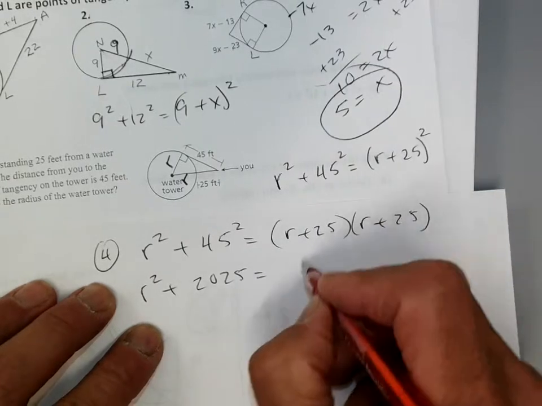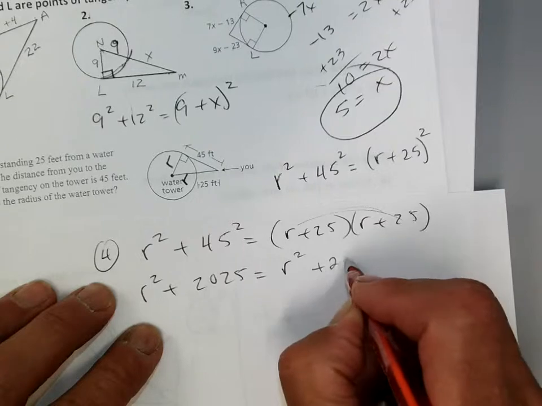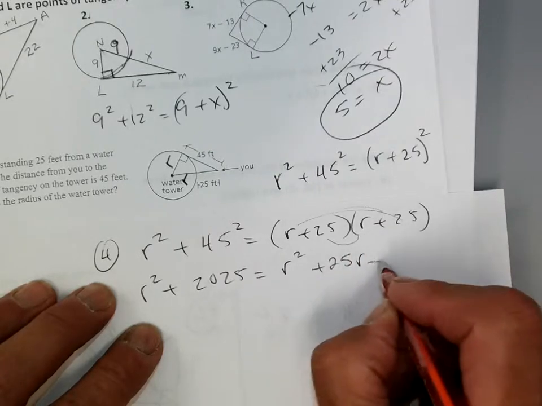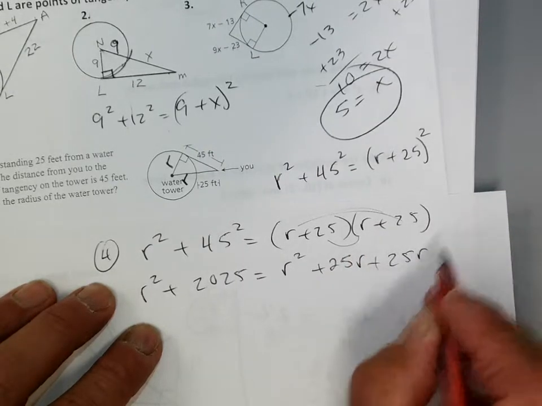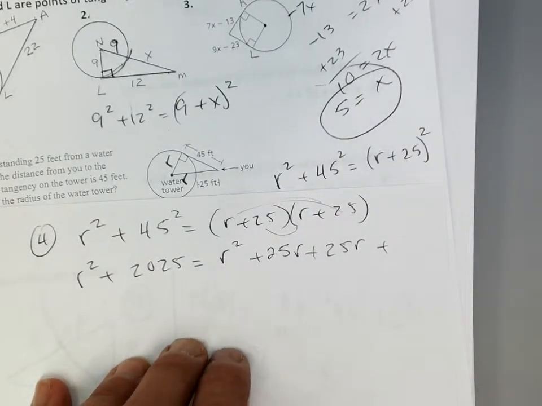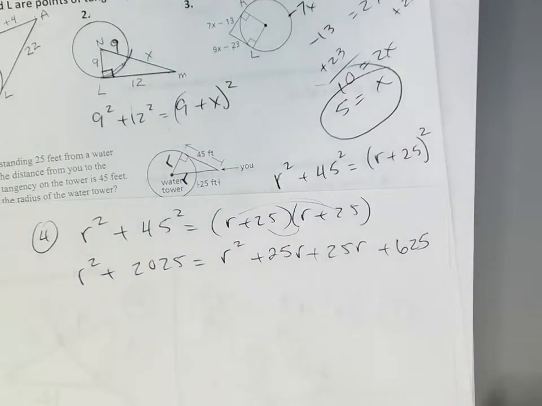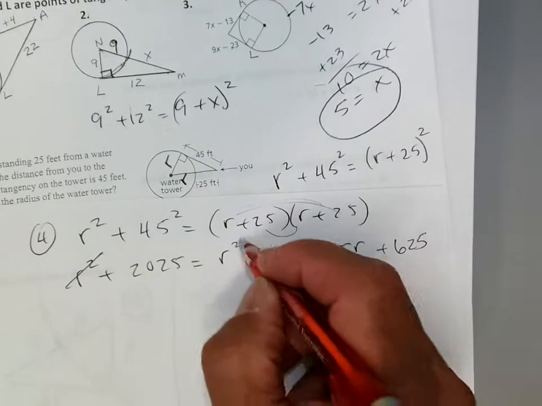So I got R squared plus 2025 equals R squared plus 25R plus 25R plus 25 times 25, 625. Okay? R squareds cancel, right?